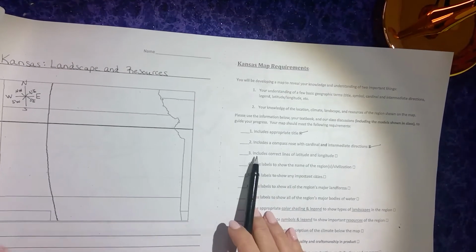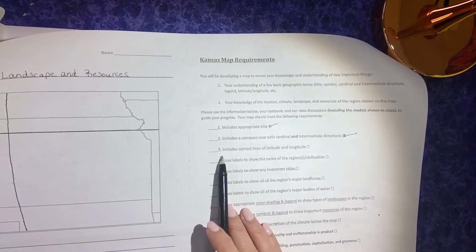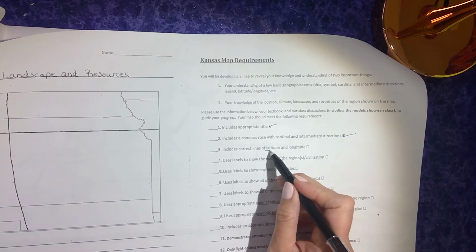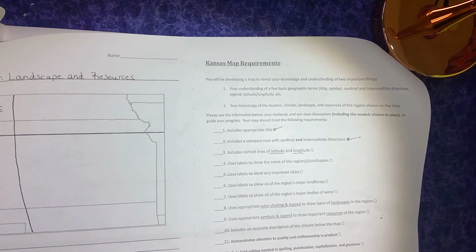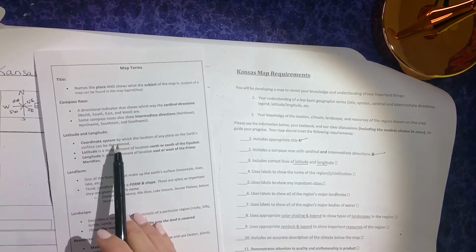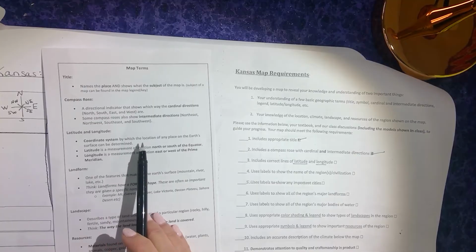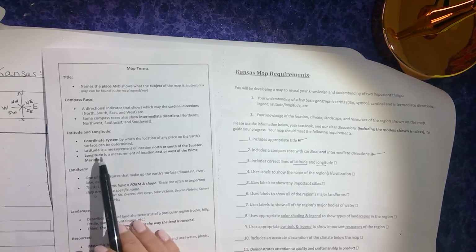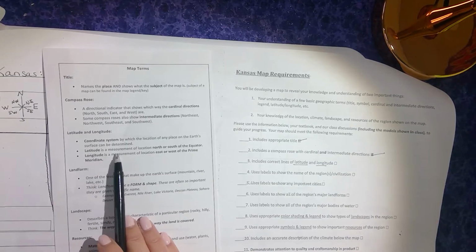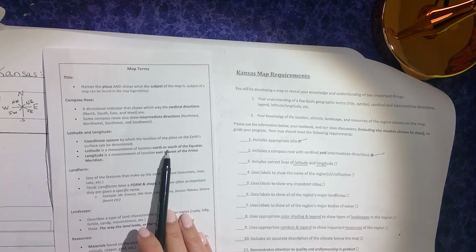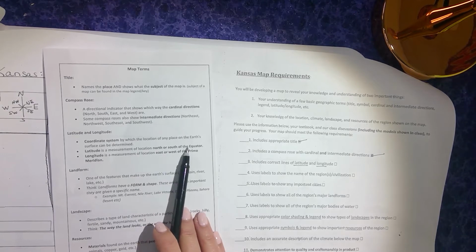If you look at your chart, step 3 tells you to include correct lines of latitude and longitude. You remember latitude and longitude lines. Those are the coordinate system by which you can find a location anywhere on Earth's surface. Latitude lines, remember, are a measurement of the location either north of the equator, above the equator, or south of the equator.